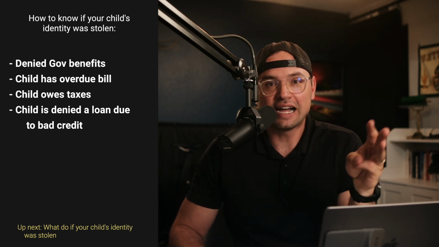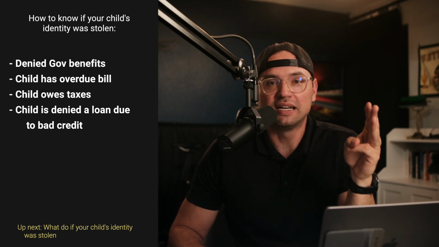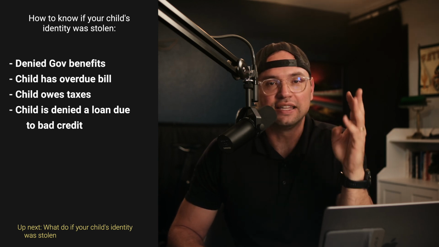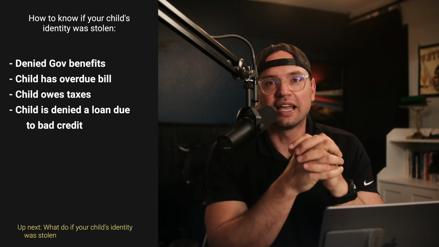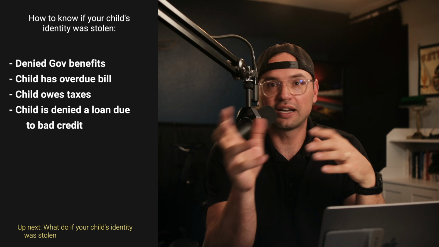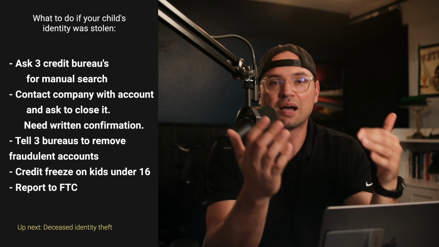If you get a letter from the IRS saying that your kid should have paid income taxes and they didn't, then somebody probably committed tax fraud with your child's social. And then also, if you're denied a student loan because your child has bad credit, well, that's a big indicator because their social is probably used to get a credit card or open a cell phone account or otherwise set up some service and then not paid the bills on time.